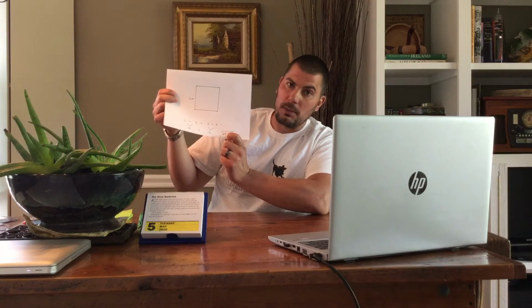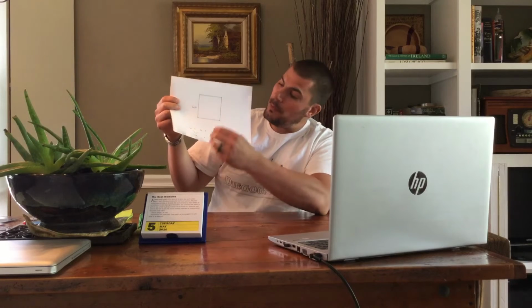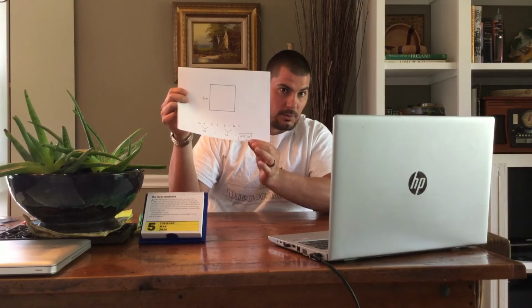Now remember, we're calling it 24 inches, not square inches, because square inches measures the inside of a shape, not the outside boundary. So the inside, or the area of a shape, is measured in square units. The outside boundary is not squares, it's just the actual unit. In this case, it's inches.